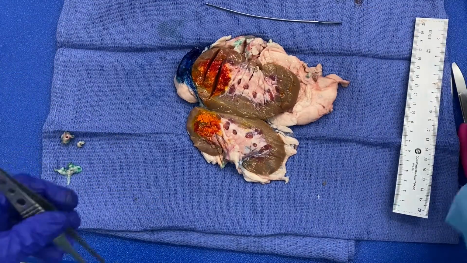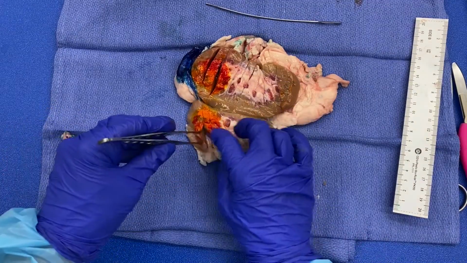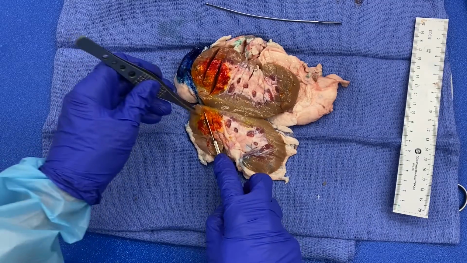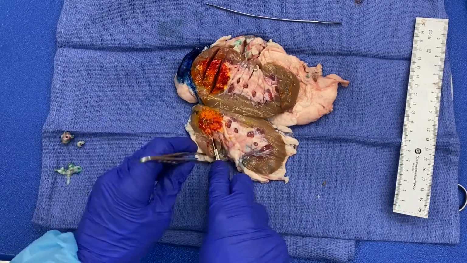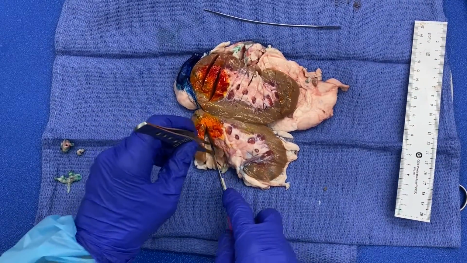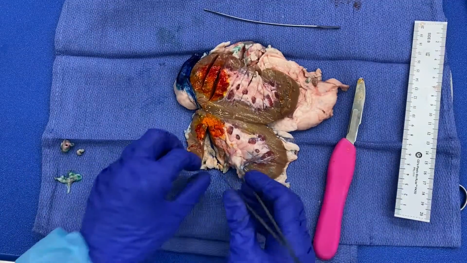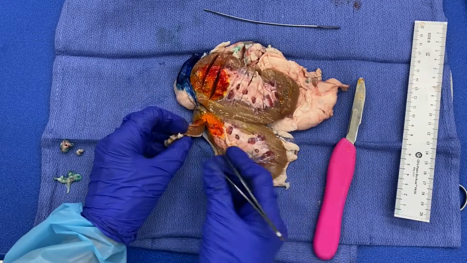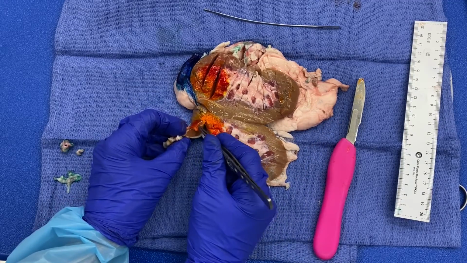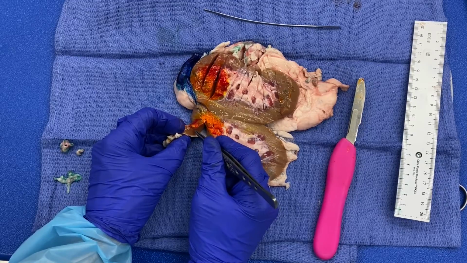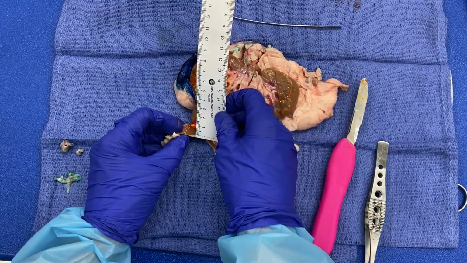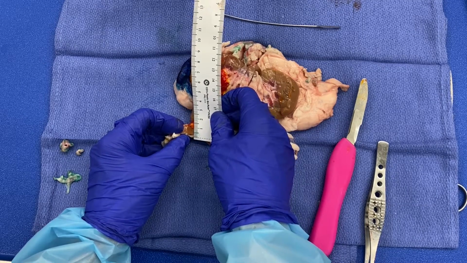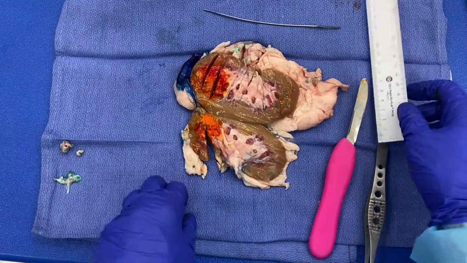Let's see if I can do it on this half for you. Okay, so now I've cut through. Okay, and let's say that the tumor extends maybe to about here. I'll just make it look like it's about there. So then I would measure the distance to Gerota's fascia, of course, wherever it's closer on either side. So in this case, we have 1 centimeter to Gerota's fascia.